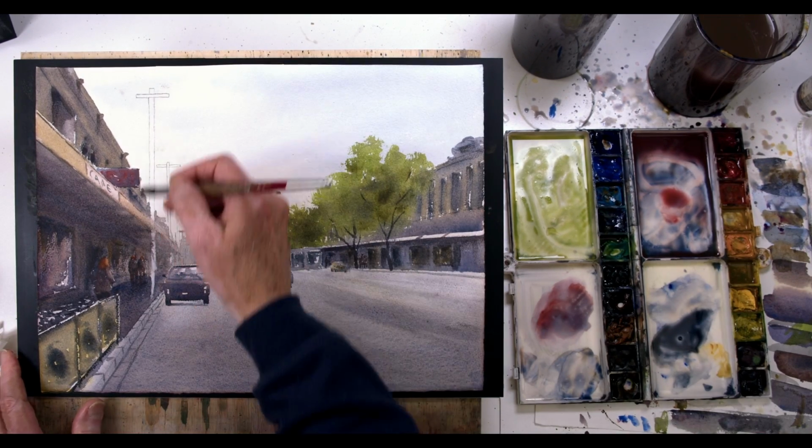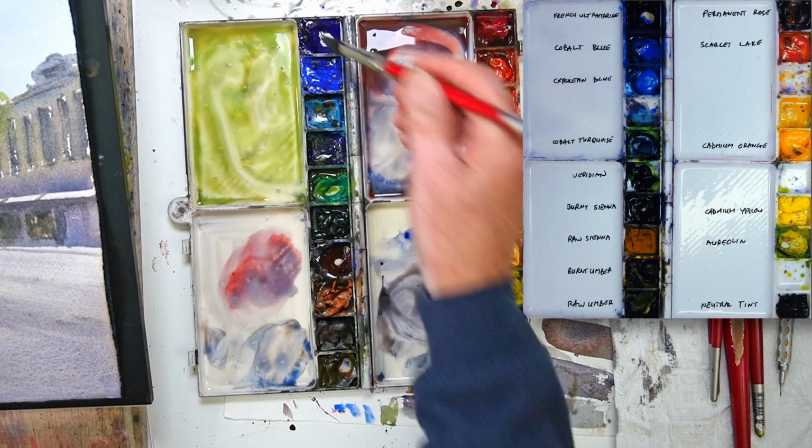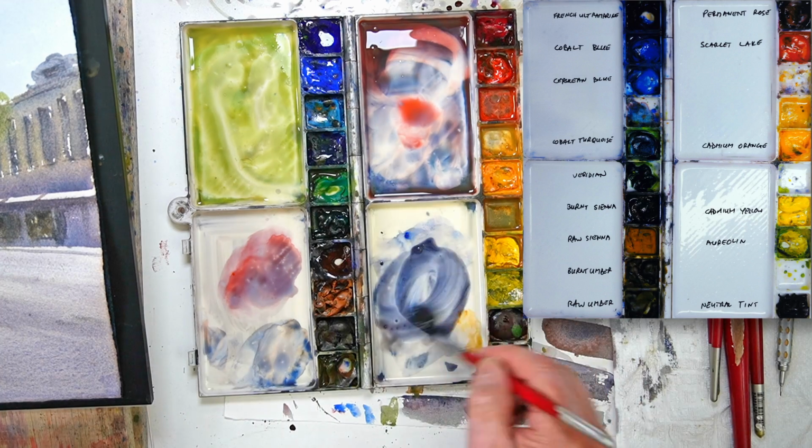Now, let's put in some of the bigger details. Lamp posts.